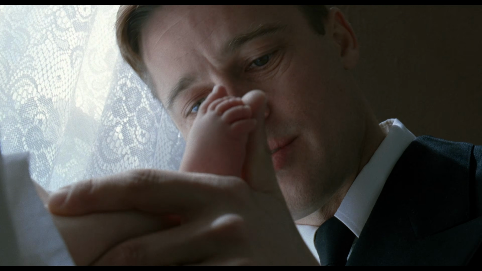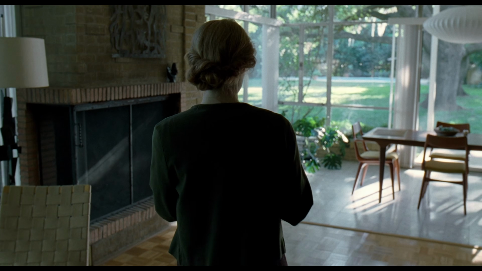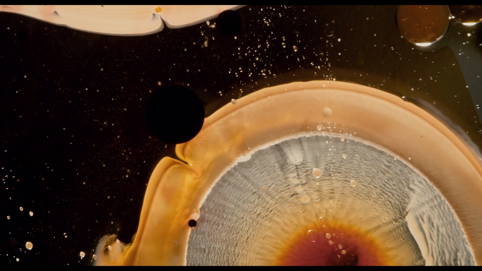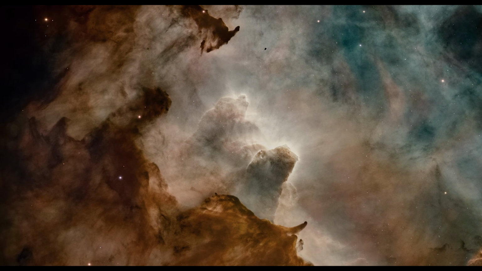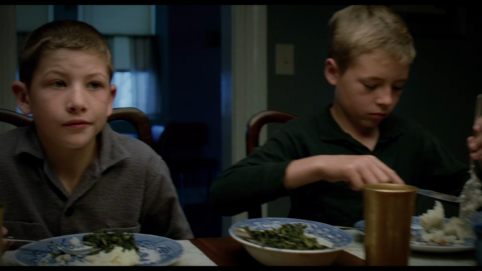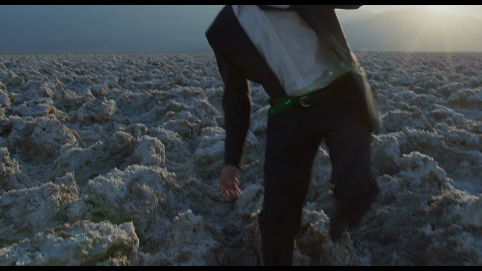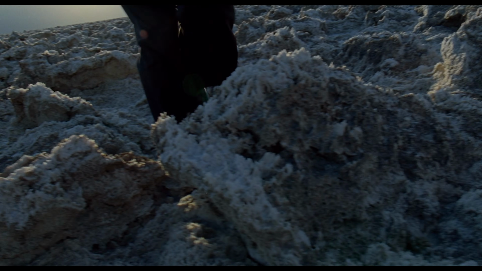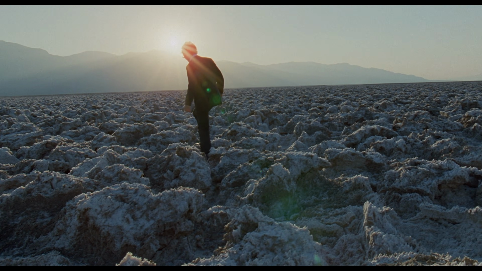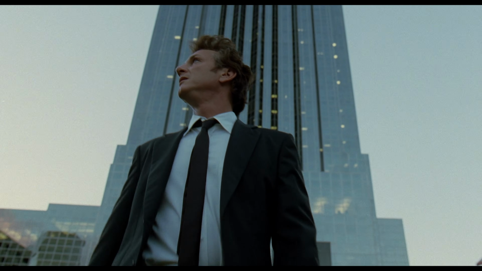The Tree of Life, Malick's most renowned film, juxtaposes an intimate story of family life in the 1950s against a sequence that showcases the creation of the universe on a cosmic scale. What Malick seems interested in is not just telling the story of individual characters, but situating these characters within a much broader context.